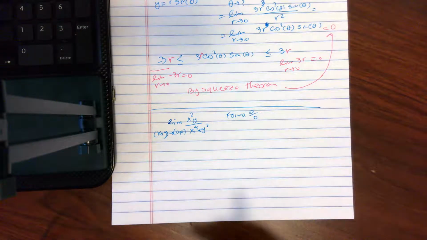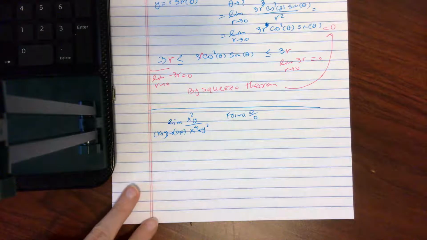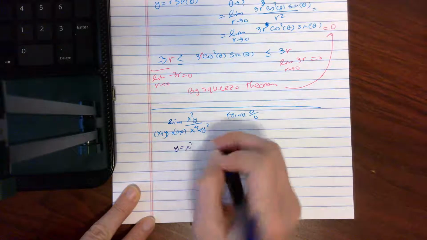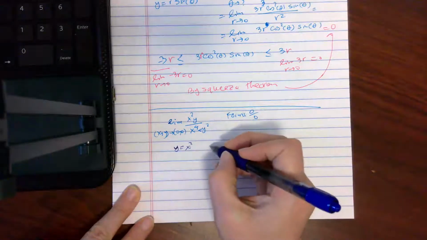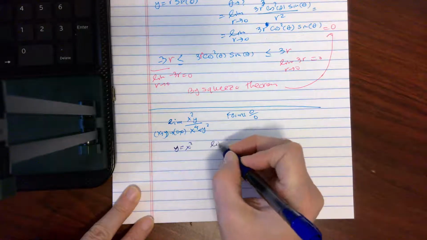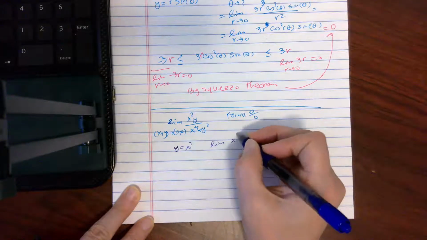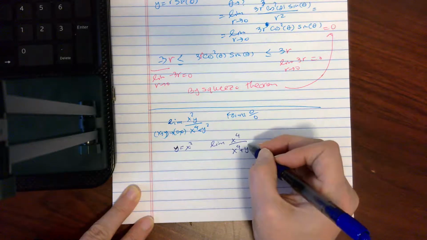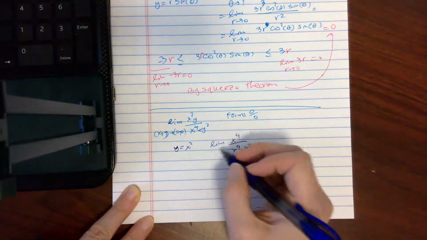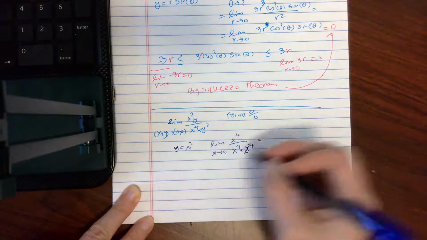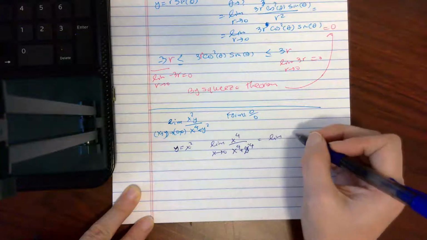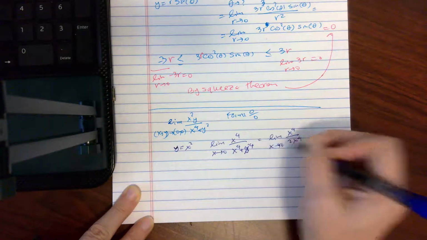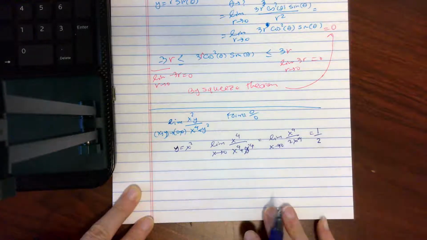Let's try to find two paths that give us different values. First, y equals x squared, because that neutralizes the denominator. The limit becomes x to the 4th over x to the 4th plus x to the 4th as x goes to 0, that is x to the 4th over 2x to the 4th, which is 1 over 2.